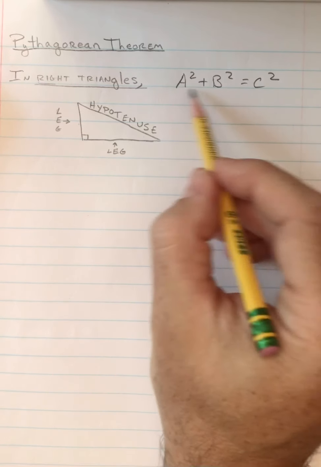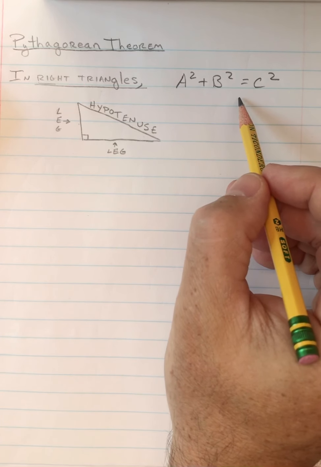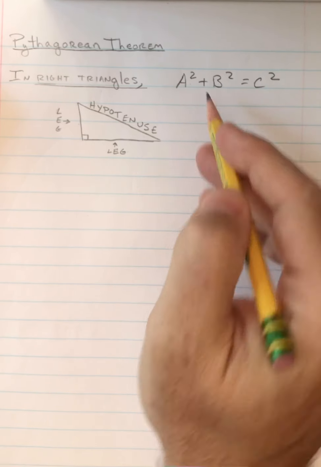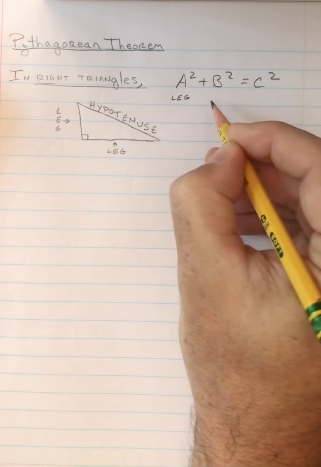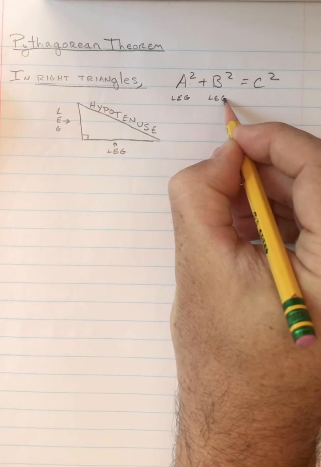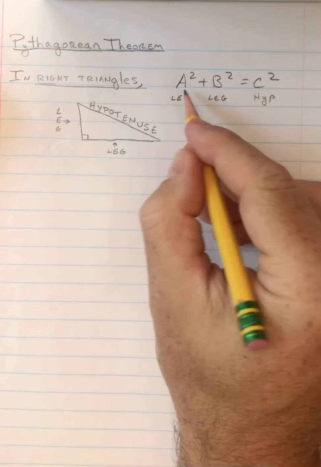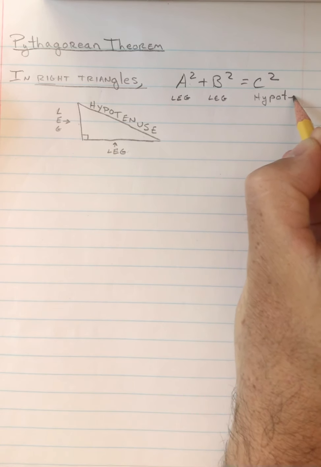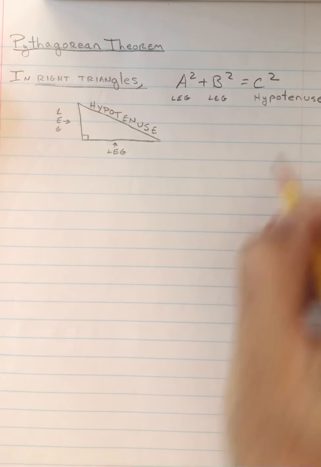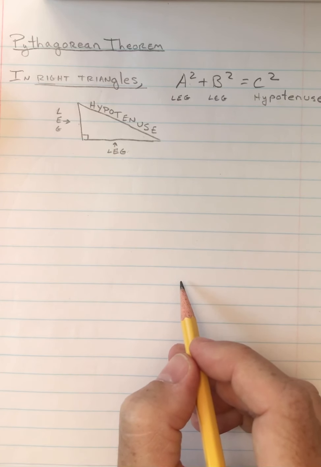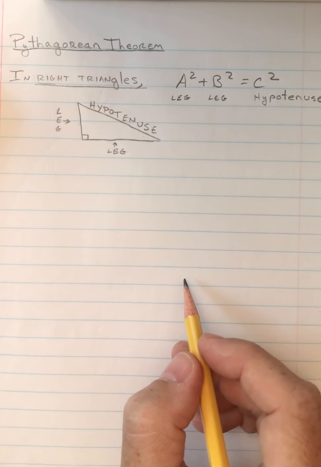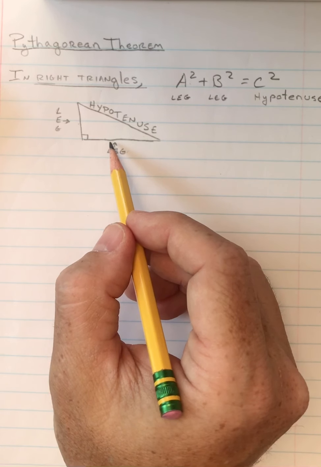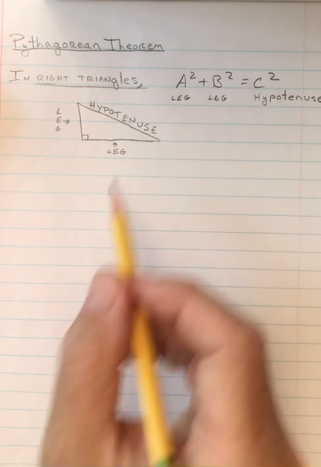Now, in this formula, the Pythagorean theorem, it says that if you take the length of this leg and square it, and the length of this leg and square it, in other words, a and b are the legs, and c is the hypotenuse. If you take those two and square them both, that's going to equal the square of the hypotenuse. This means that if you have two sides of a right triangle, you can always figure out the third side using this formula.